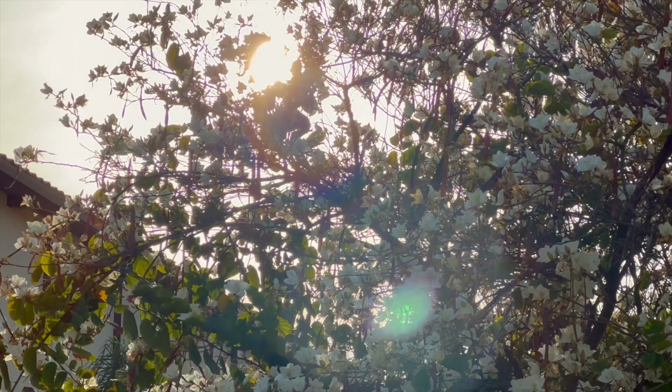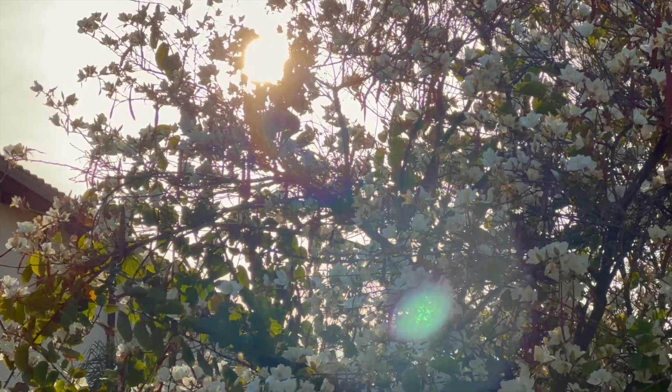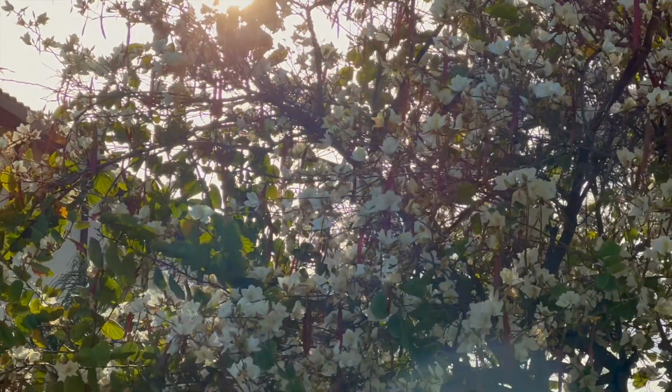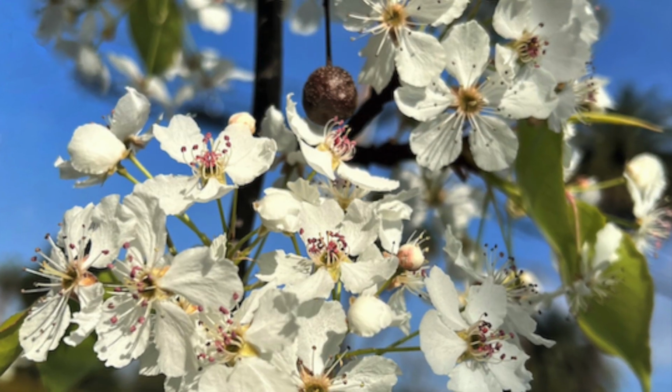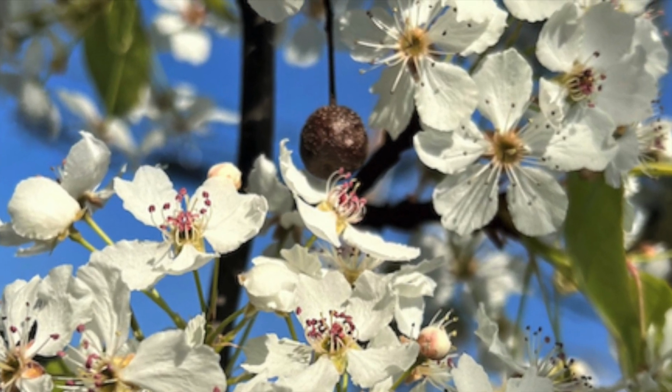Take a look at this evergreen pear tree here on campus. This tree produces white, fragrant blossoms with a pungent odor that attracts birds, butterflies, and bees. After flowering, it produces pea-sized, bronze-colored fruit, which is rarely seen and not edible.